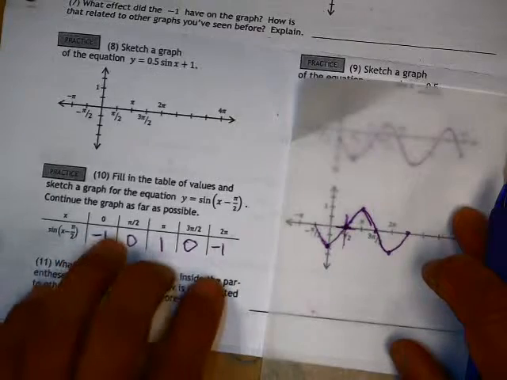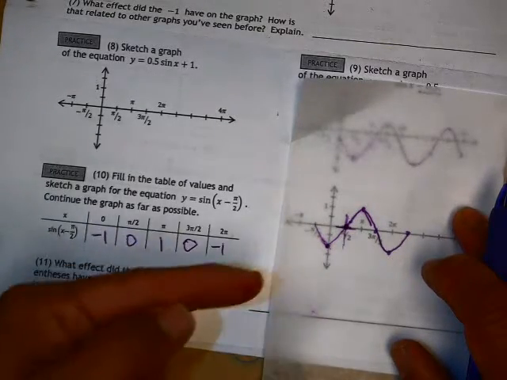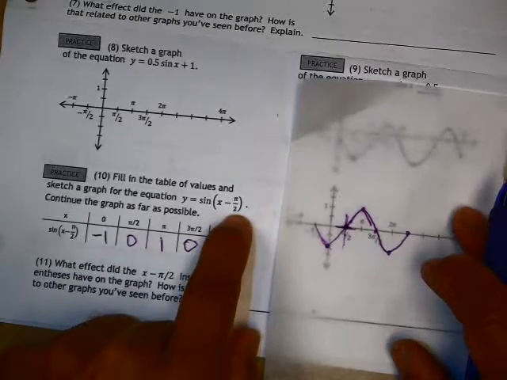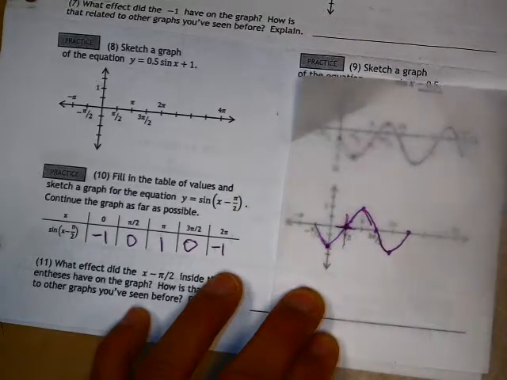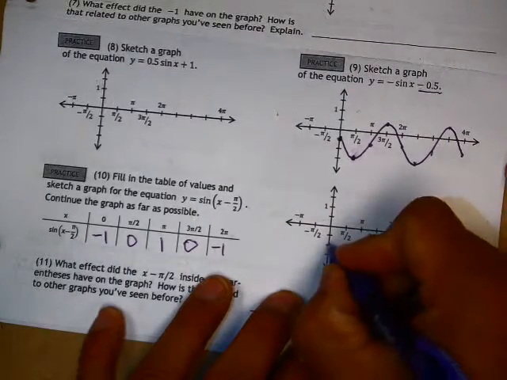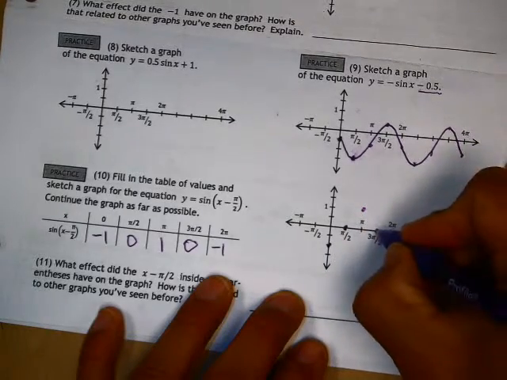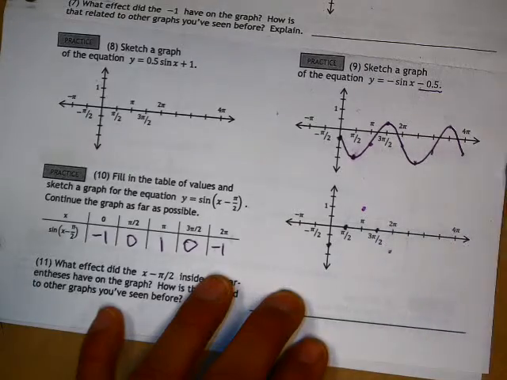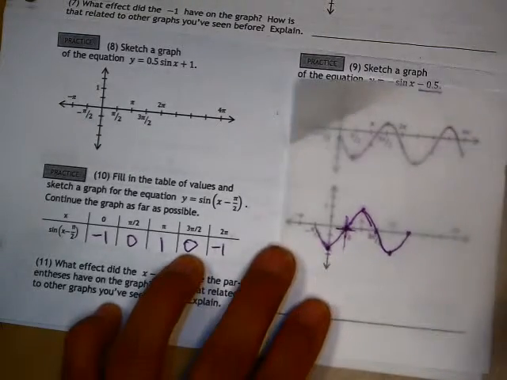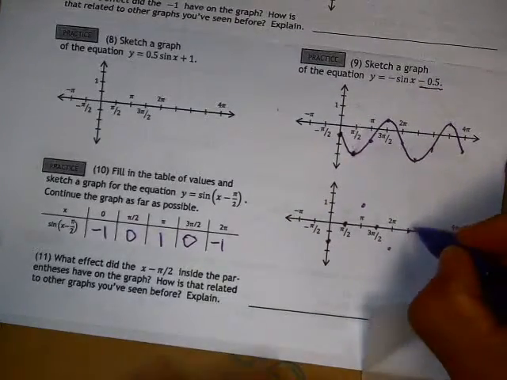So all the values from the original table have shifted 1 spot to the right on the table. So this is what the graph will look like now. So we have -1, 0, 1, 0, and -1 right there. And then of course if we continued the table, then we would finally get back here.